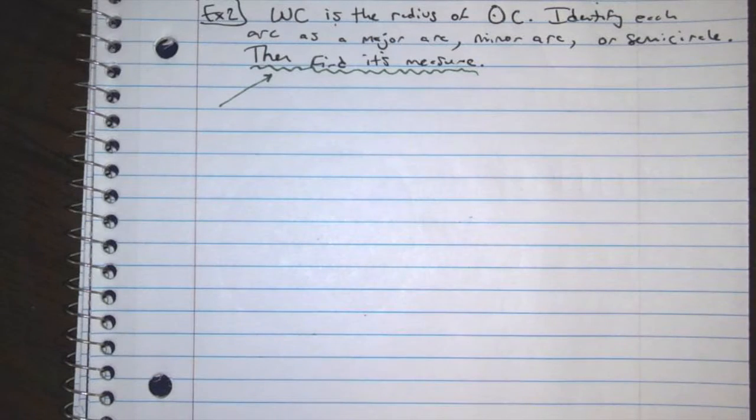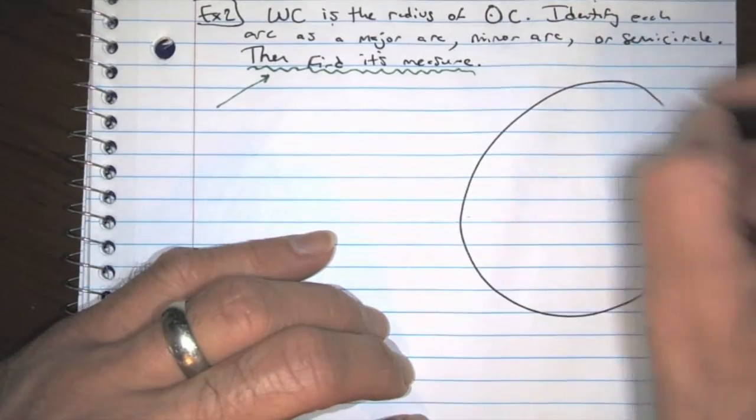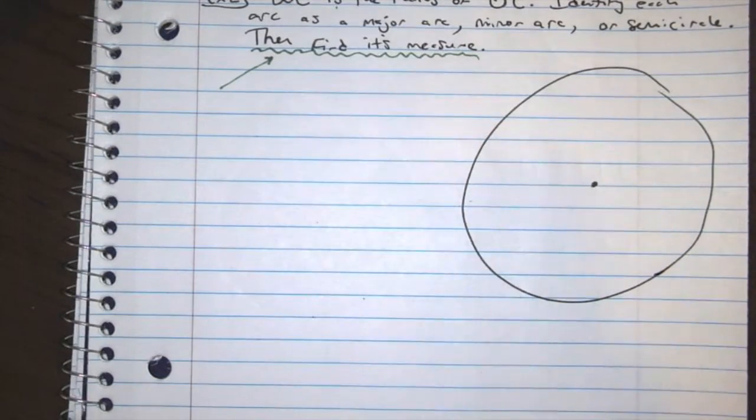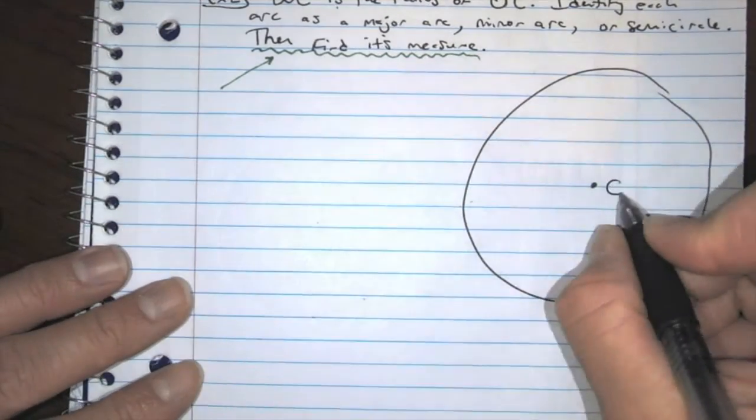I want to see if we can do it without Mr. Kosal teaching you. I think you can. You'll see what I'm talking about in a sec. Circle. Not a bad circle. A little wobbly, but it looks like a circle. Put C right here.